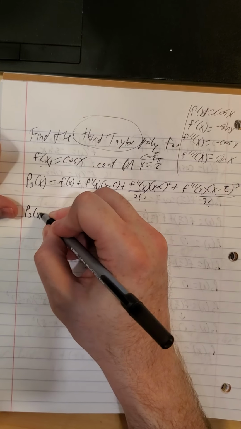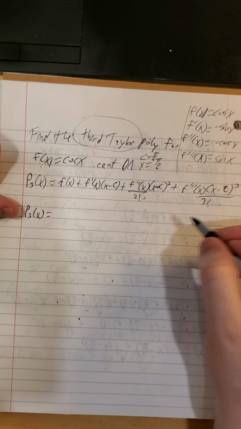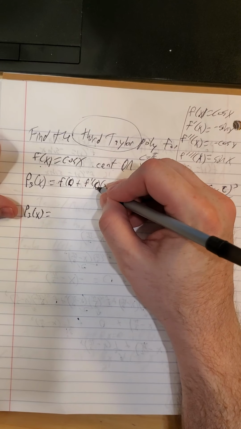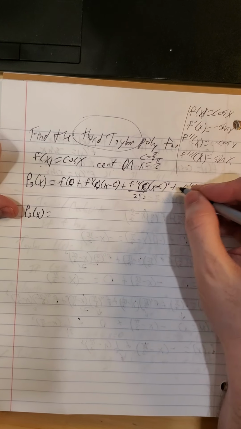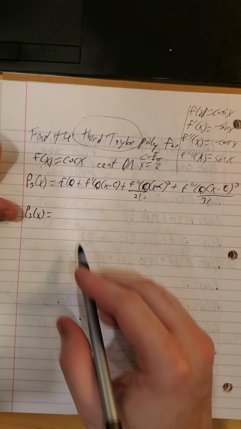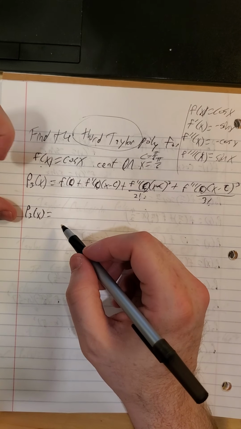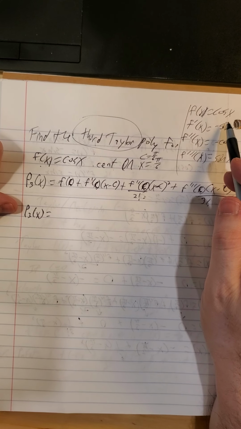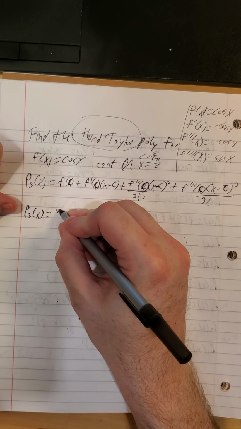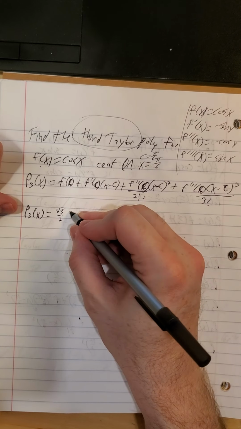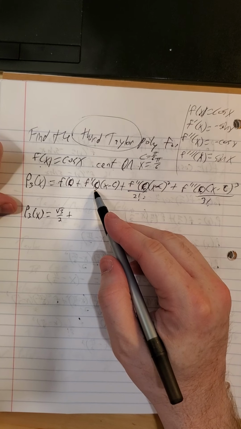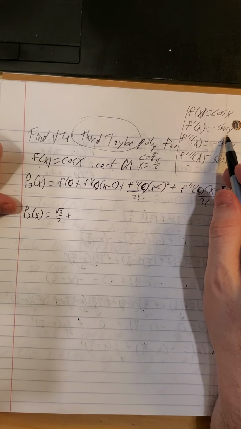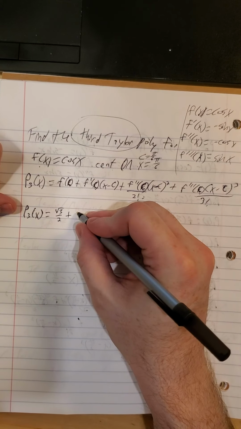So P sub 3 of x, and my apologies, these should be c's in here. So f of pi over 6, cosine of pi over 6 is root 3 over 2. F prime of pi over 6, sine of pi over 6 is a half, opposite of that would be negative 1/2.